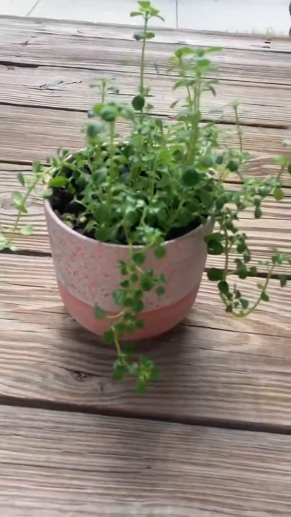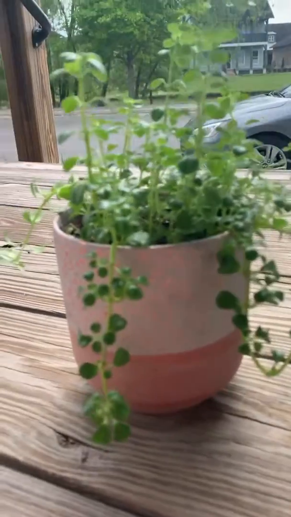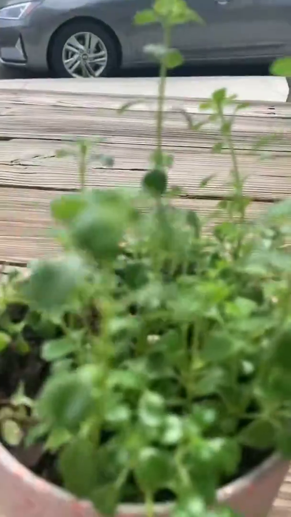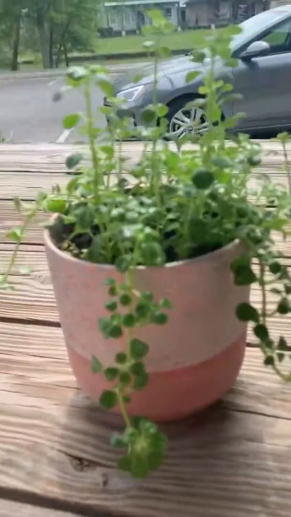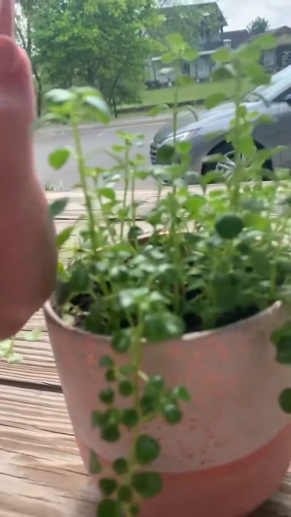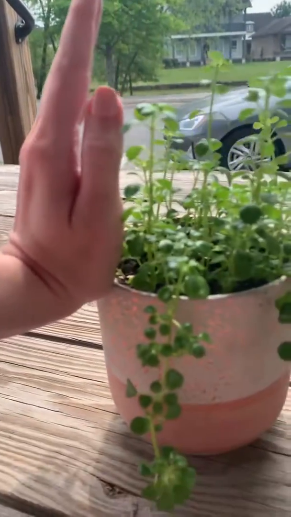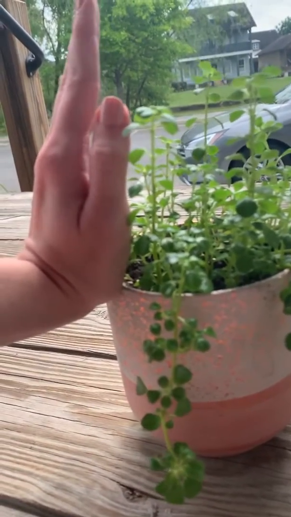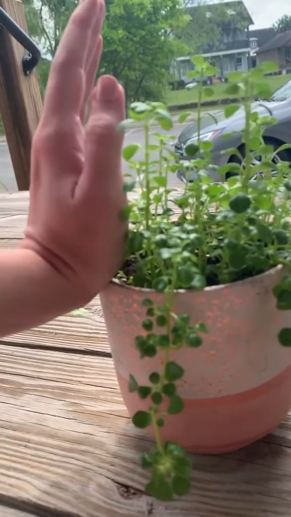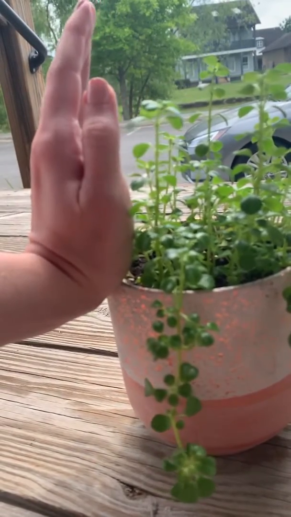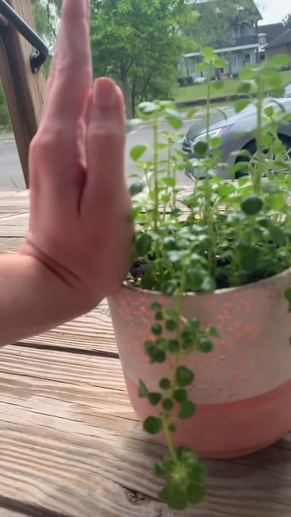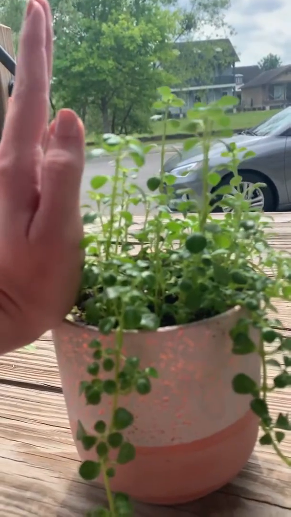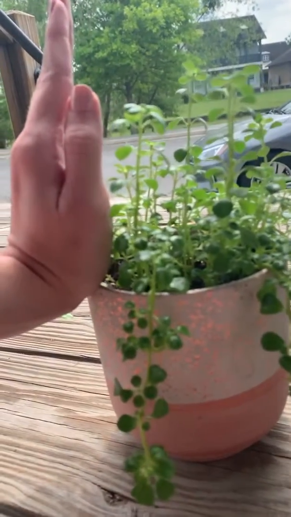Alright guys, here is our class plant. It's gotten a lot taller. So I've been giving it water, and it has soil and sunlight. It used to come to about the middle, maybe less of my hand when we left school. And I have the palm of my hand on the top of the pot, stretched out. And now the highest part of the plant comes almost to the top of my fingers. So it's grown a lot.